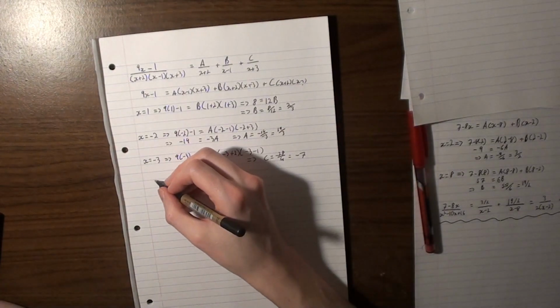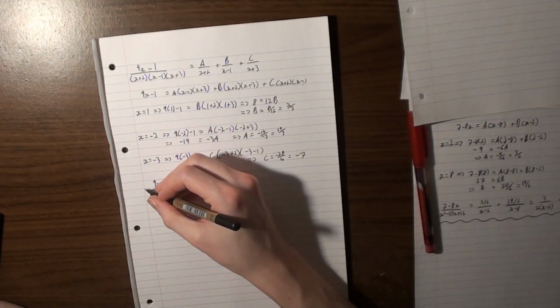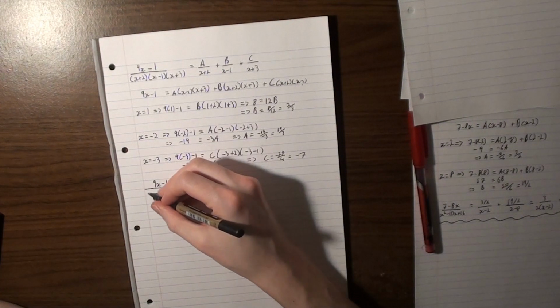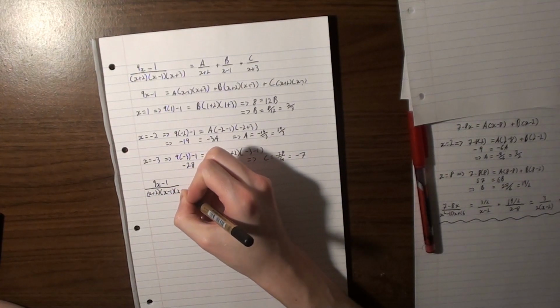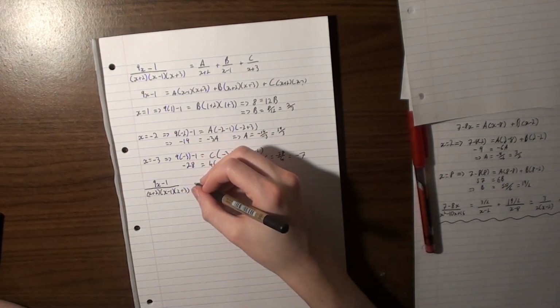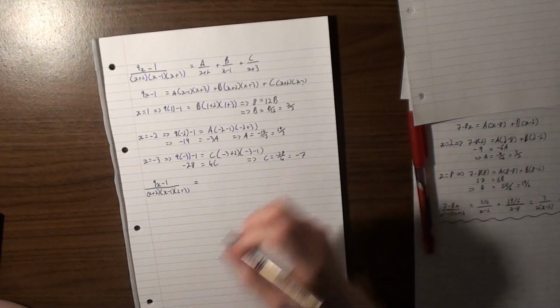So this tells us that 9x minus 1 over x plus 2, x minus 1, x plus 3 is equal to, so what was A?